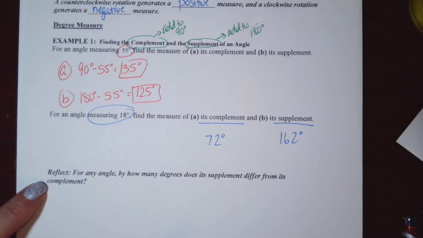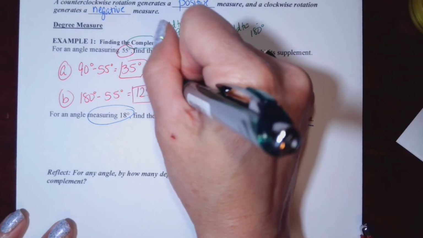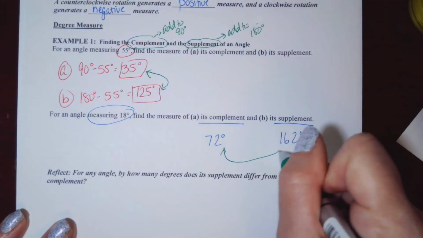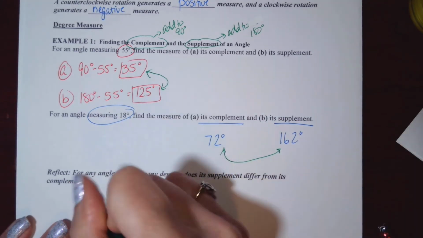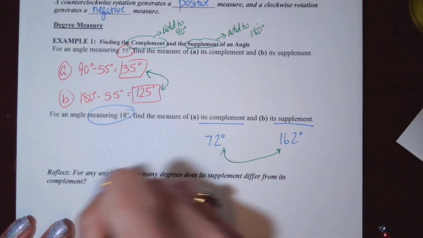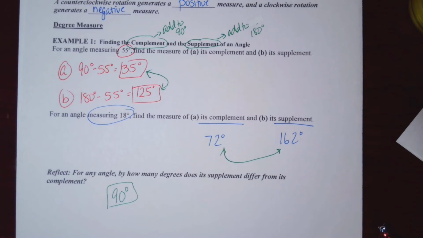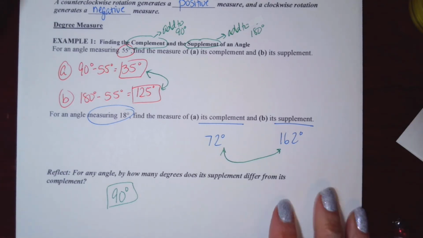Okay, so a minute to reflect. For any angle, by how many degrees does the supplement differ from the complement? If I compare the supplement to the complement for both of these angles, I see that they are 90 degrees apart. Okay, let's look at that next page.